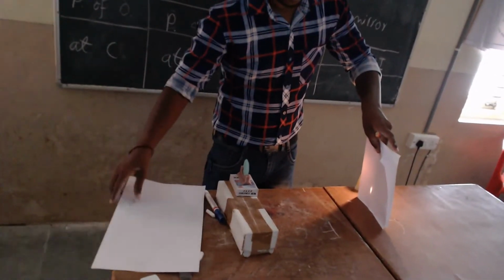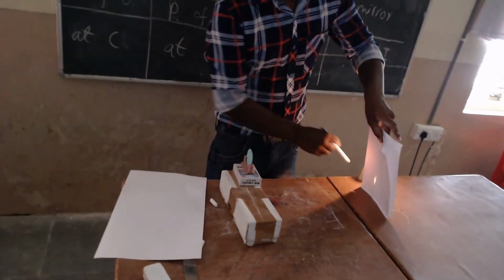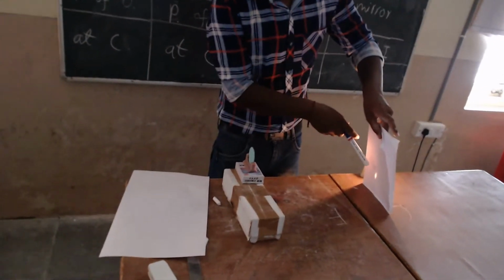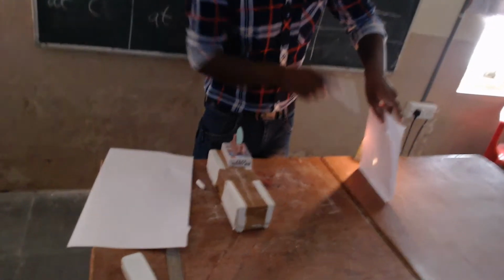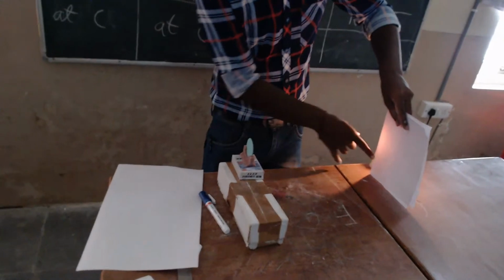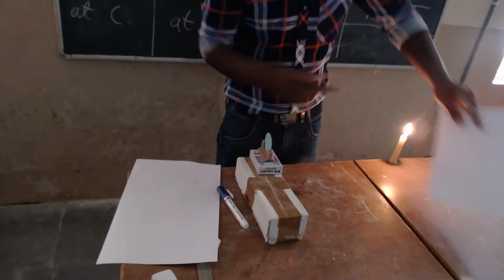Here I think, see, now the position of the object is at C and the position of the image at C only. Okay, and just observe here, I think it is a little bit difficult for you. See, now the image is inverted.